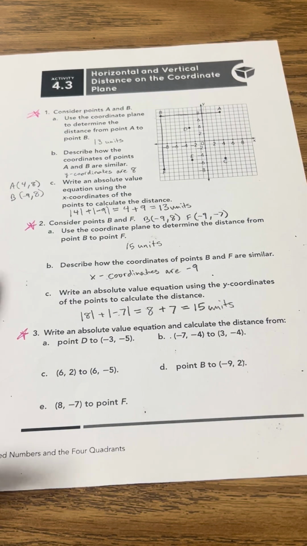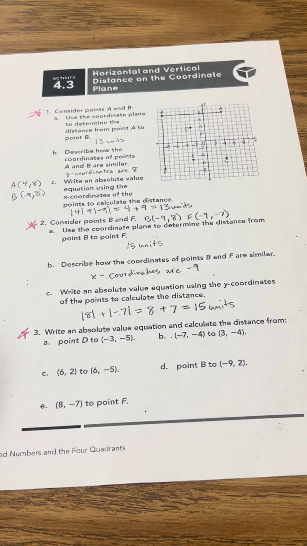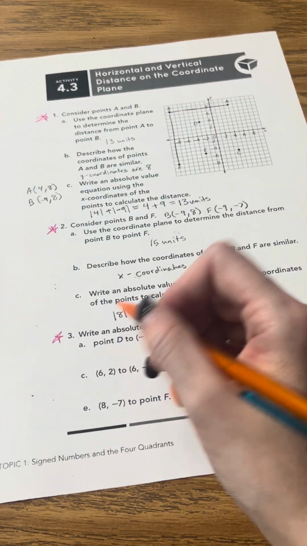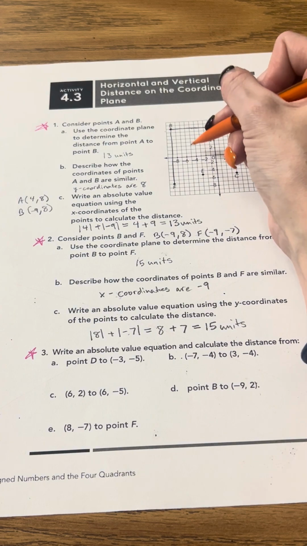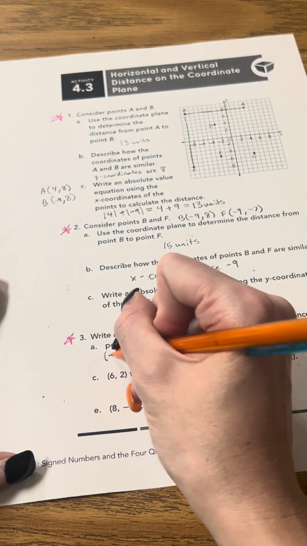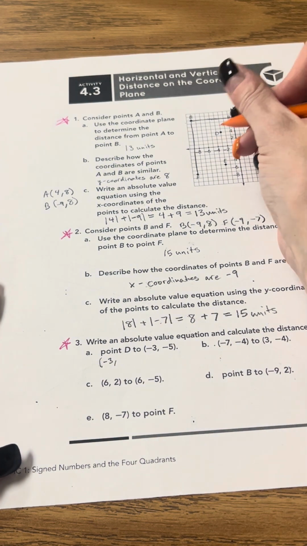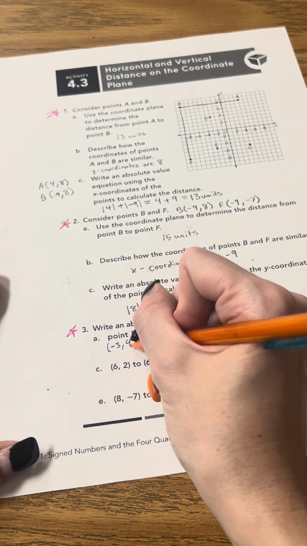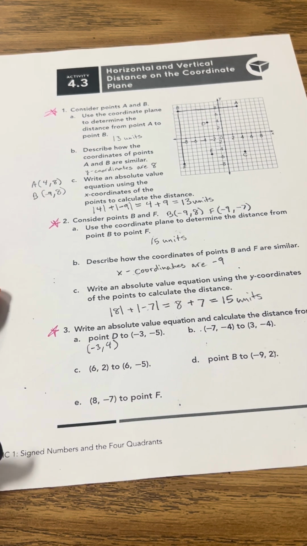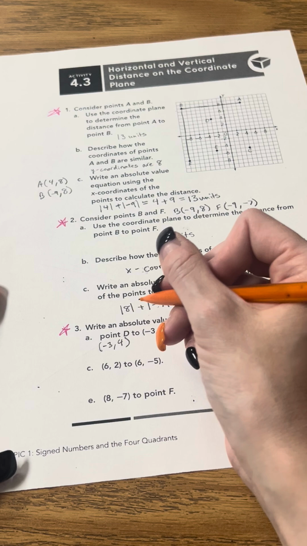Okay. 3, write the absolute value equation and calculate the distance from point D to -3, -5. So we got to find the coordinates of point D. Point D is going to be -3, 4. Okay. So we're going to use that to try to write an absolute value equation. So the one that's different in this case is going to be your y-axis, okay?